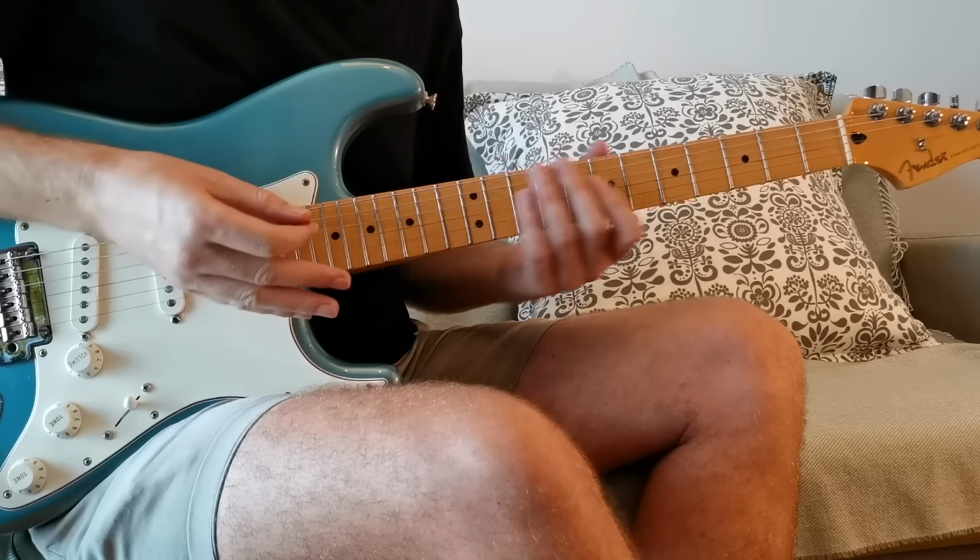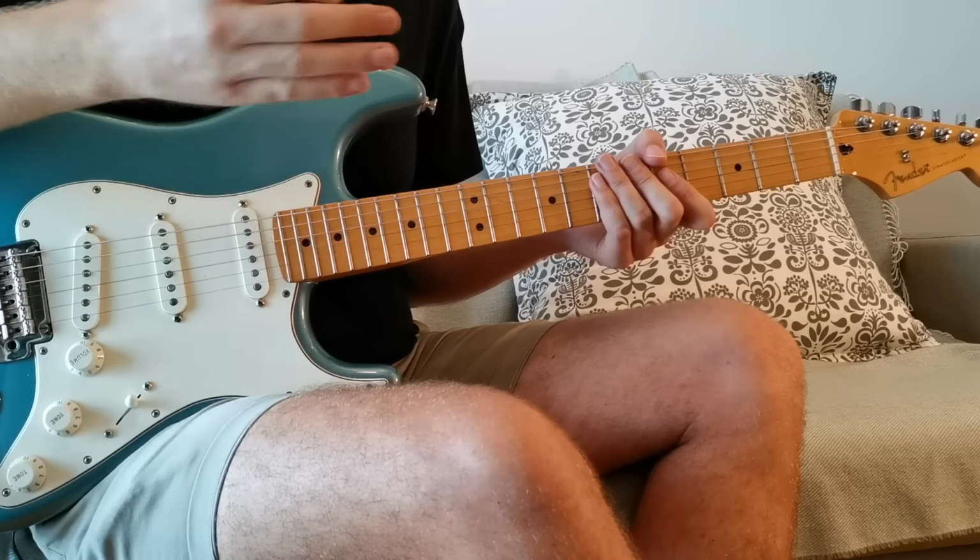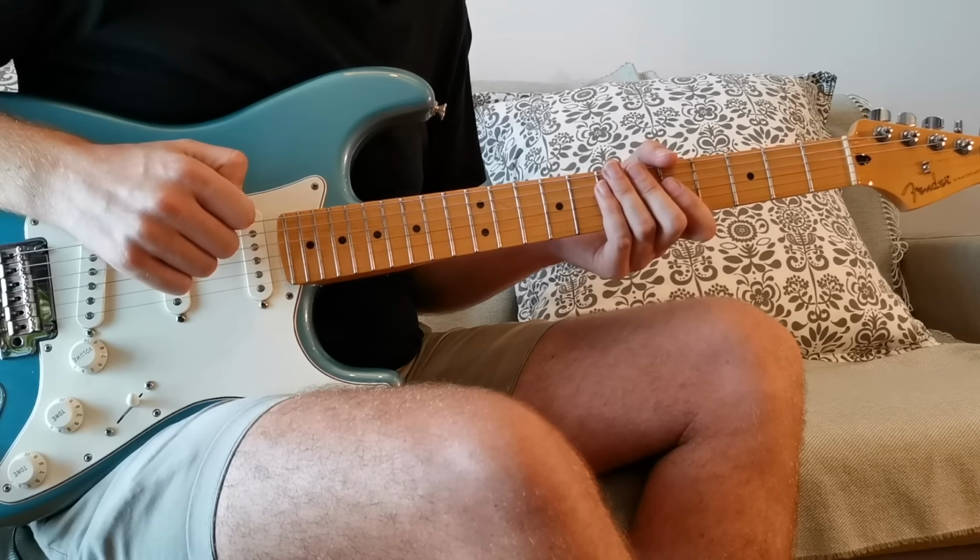So you see these shapes cover the full neck, and these diagonal patterns really allow us to move about and get between different positions as we solo. So here's a solo bringing all this together, and just see how easily I can move around the guitar.